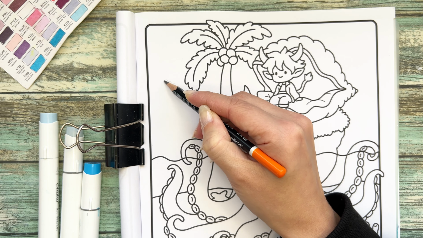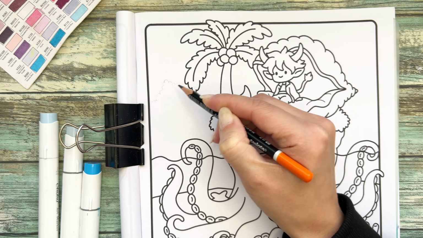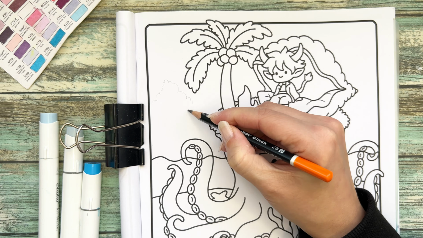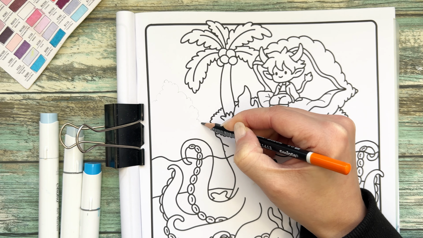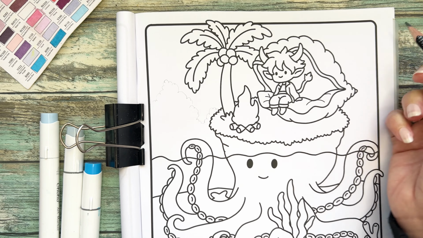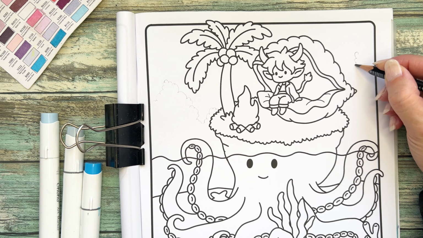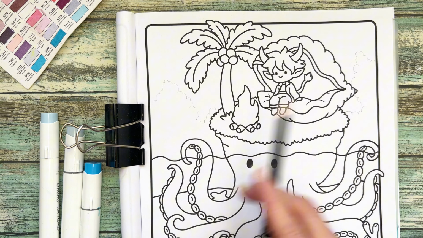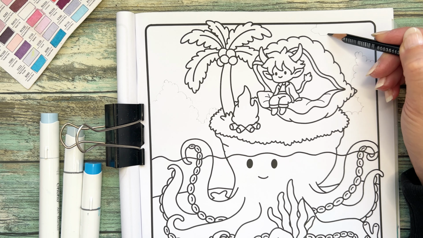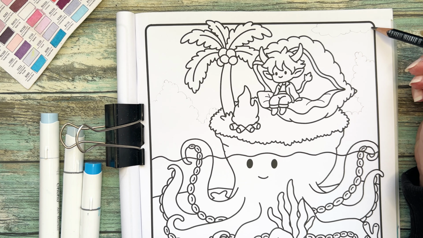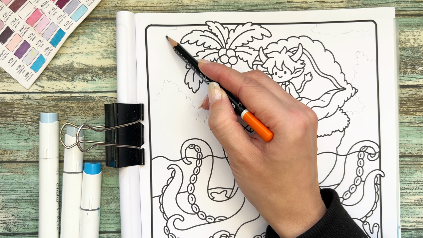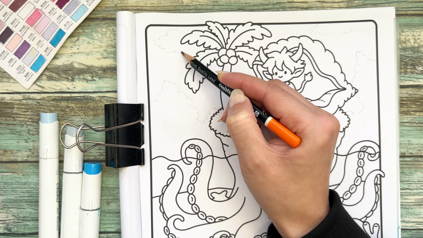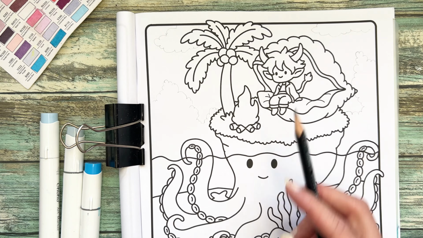I'm trying to pay attention to the edge and not to make it all the same. But in general, clouds are very random, so whatever you draw, possibly it could be a cloud. I think this will be two main shapes. And this will be a smaller one.